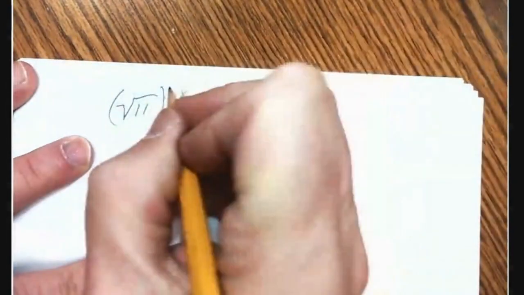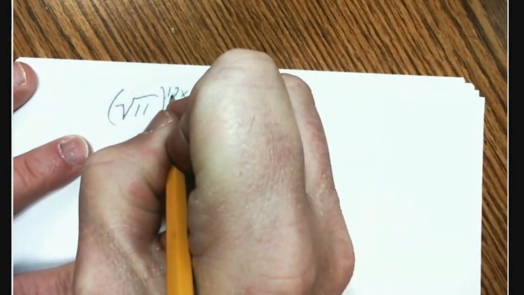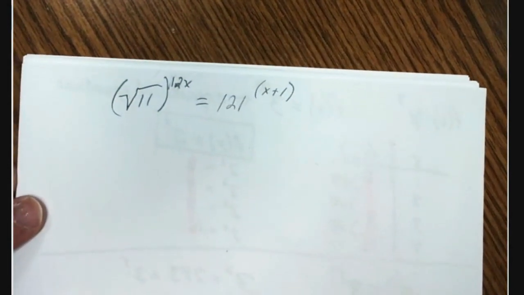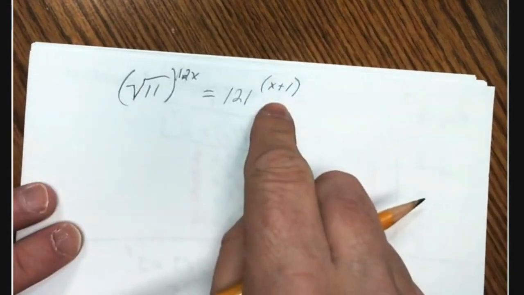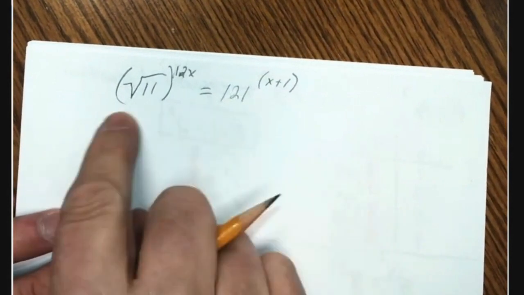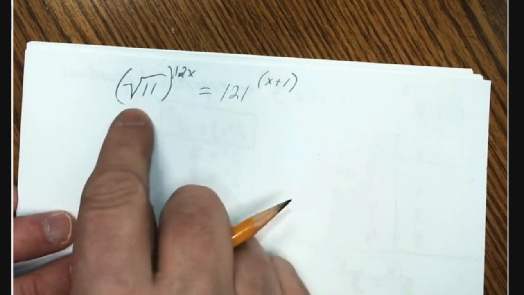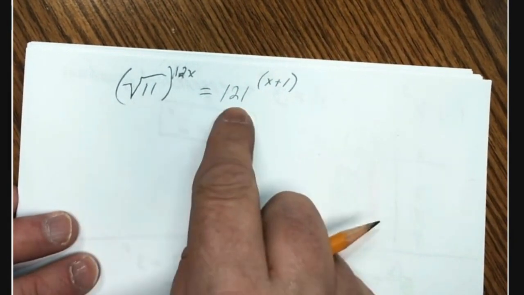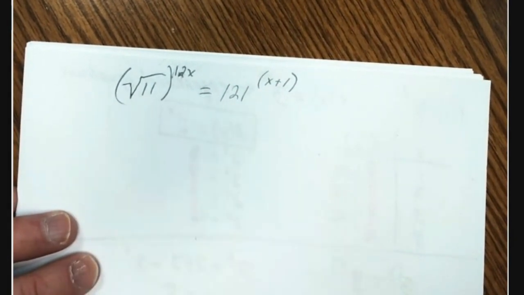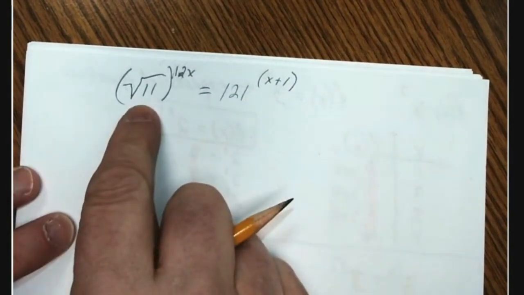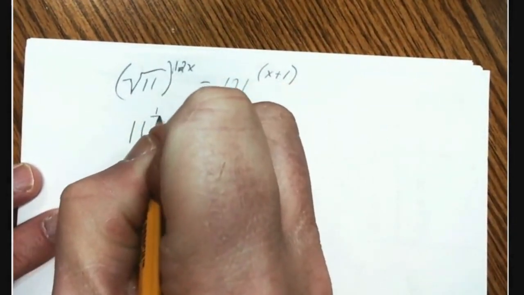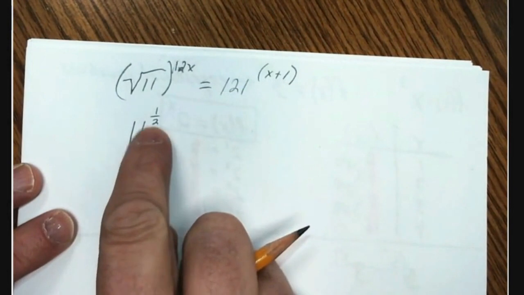So this is the square root of 11 to the 12x, equals 121 to the x plus 1. So let's try to get these to the same base. Right now, we've got two very different looking numbers. We have a square root of 11 and we have a 121. Now we remember we can write the square root as an exponent. We did that a while back. 11 to the 1/2 power is the same as the square root of 11.